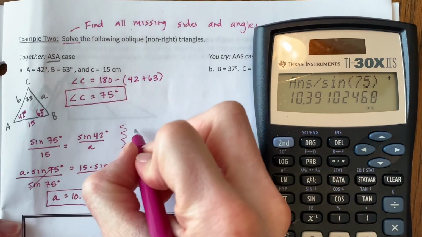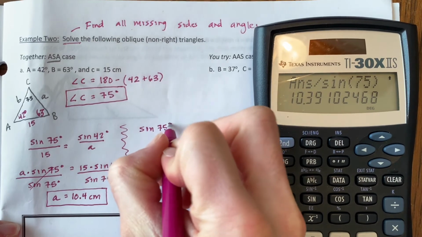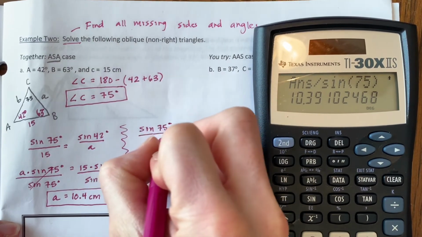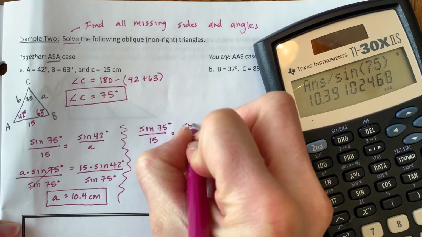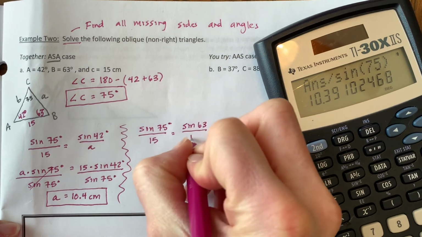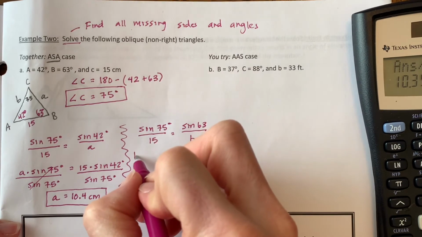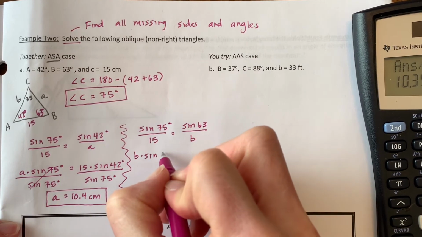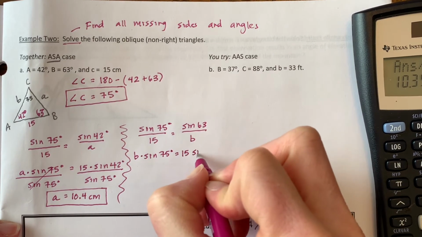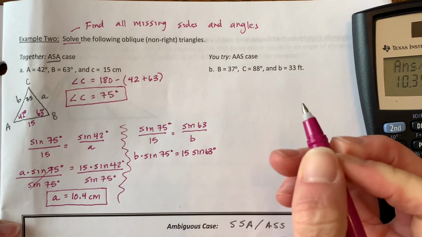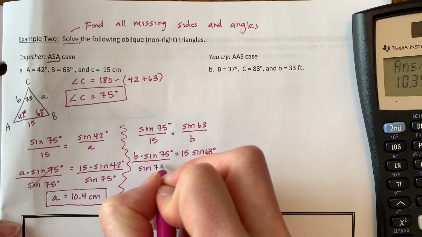All right, so again, to find side B, I'm going to use the sine of 75 degrees, all divided by 15 is equal to, now angle B, so I have the sine of 63 degrees, all divided by side B. And cross multiply, so I have B times the sine of 75 degrees is equal to 15 times the sine of 63 degrees. And I will divide both sides by sine of 75 degrees.